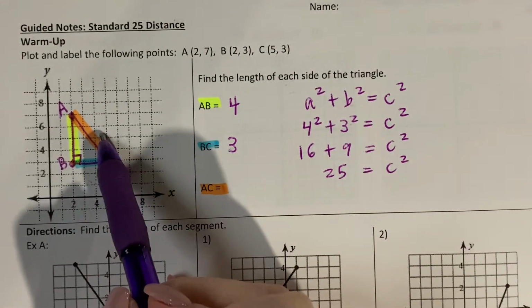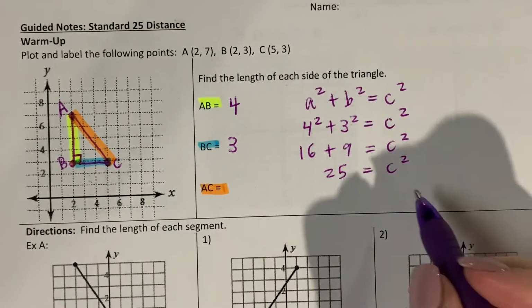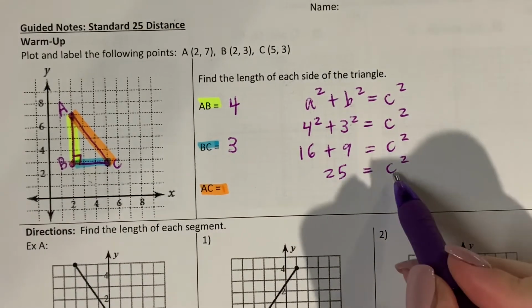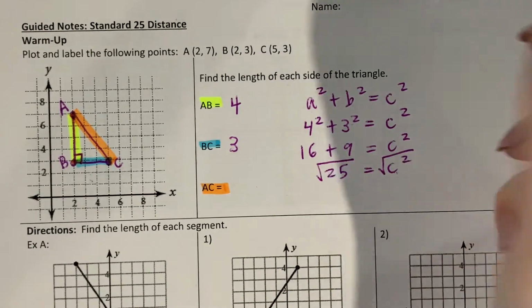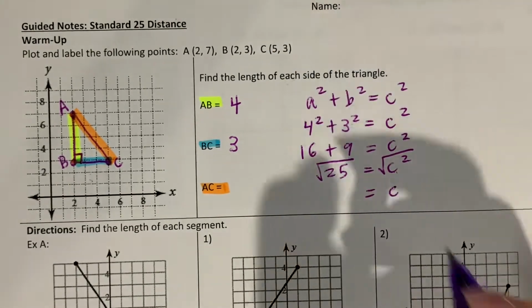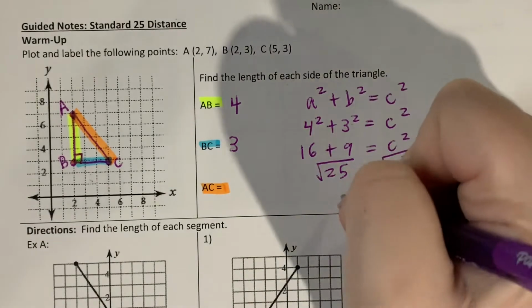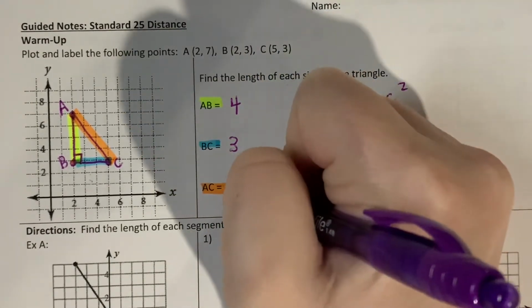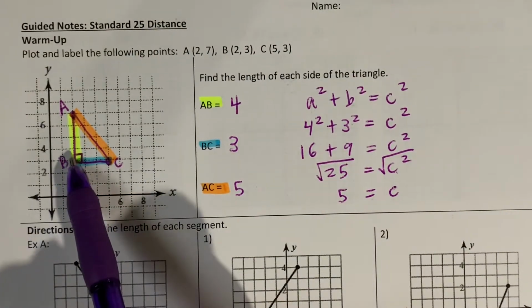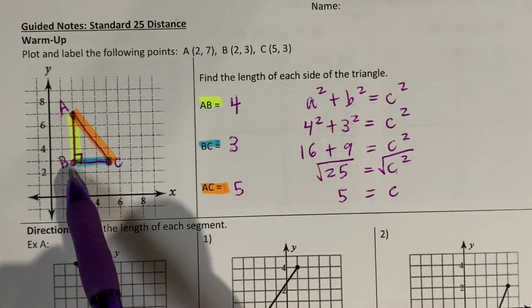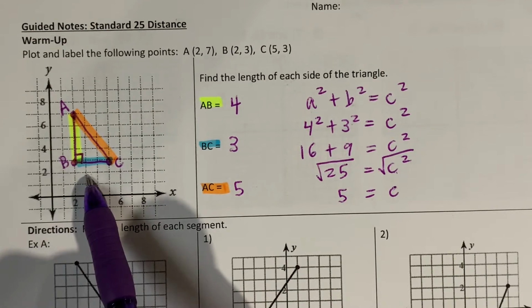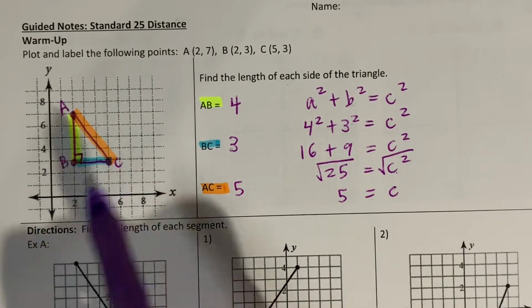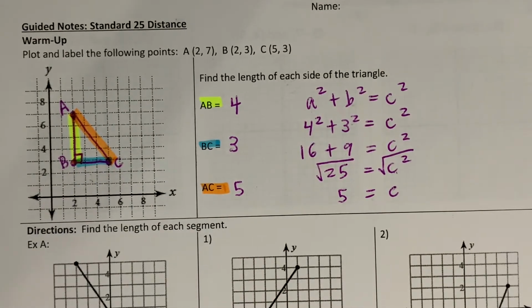But I'm looking for just c, just my hypotenuse. So to undo something squared or something raised to the second power, I have to take the square root of both sides, and then I'll get c. My hypotenuse is 5. So by using this vertical distance and the horizontal distance, I knew my leg side lengths, which helped me to find my hypotenuse, which was my diagonal side length. Let's look at another example.